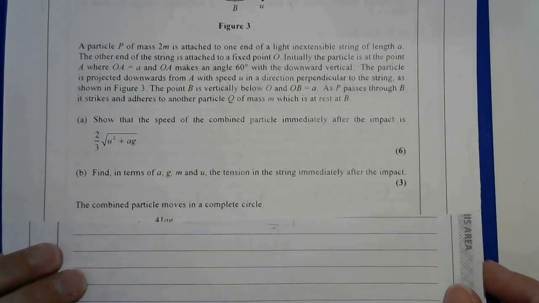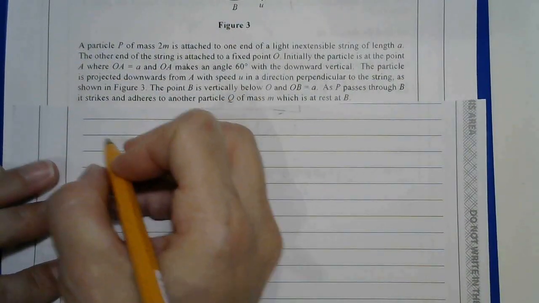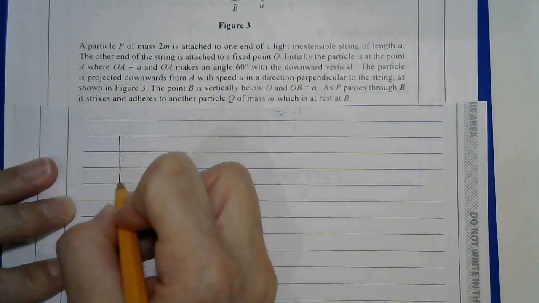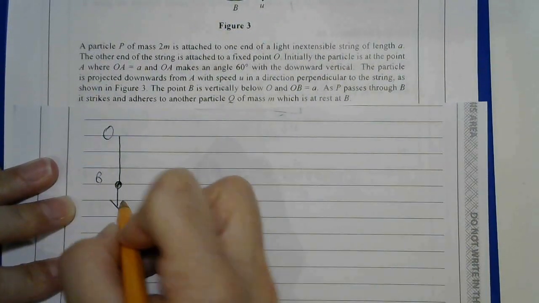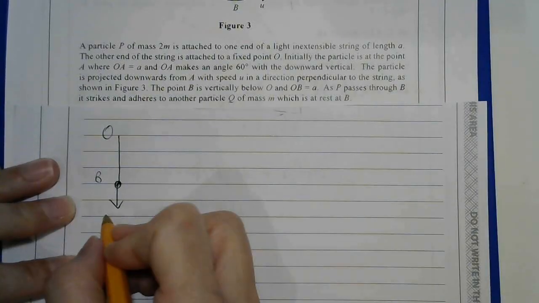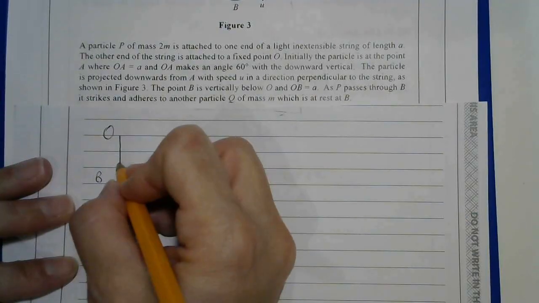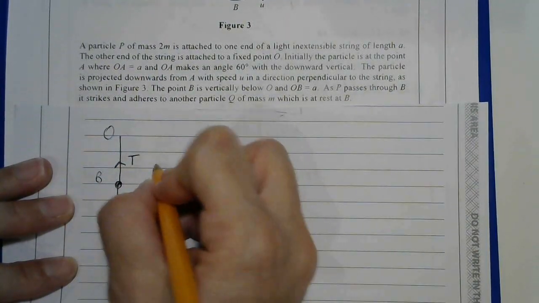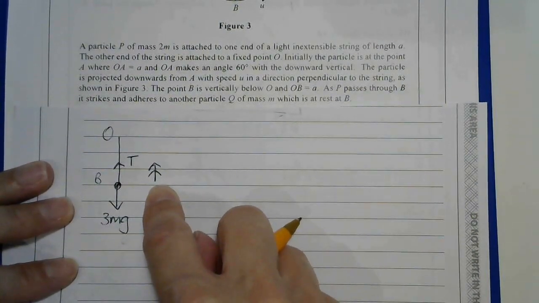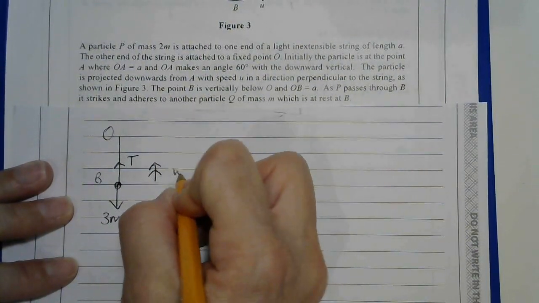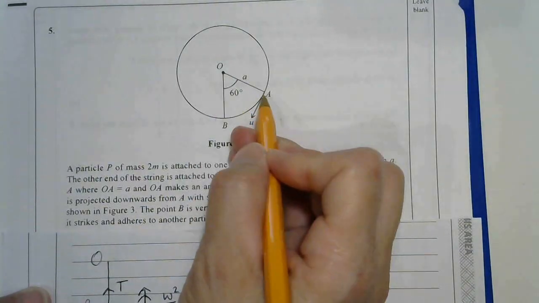So if I look at what is happening in that moment, here's O and here's this position B, and now I have a mass of the 2m plus the m, so I've got 3m as the mass, and so 3mg will be the weight. I have the tension acting in this direction, and there will be an acceleration towards the centre of the circle, which will be the velocity at that moment squared, so what I've called w squared, divided by the radius, which is a.